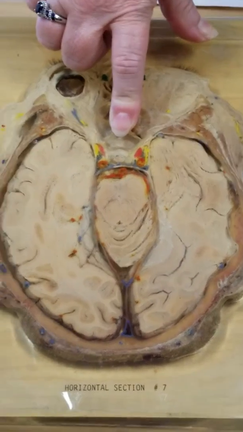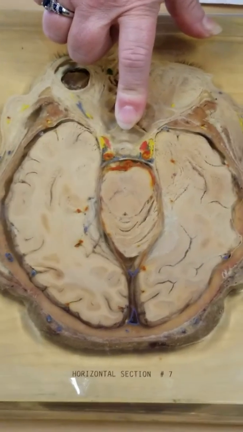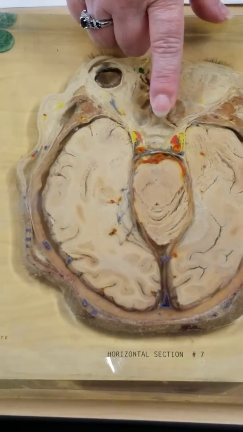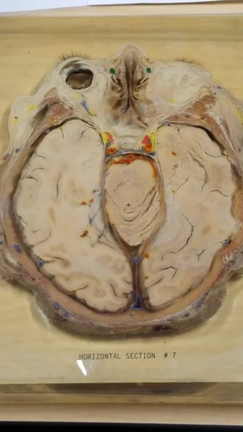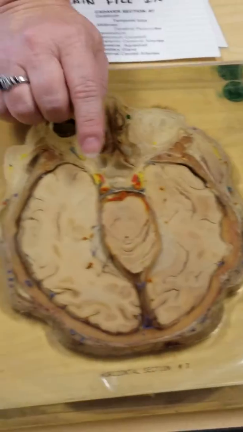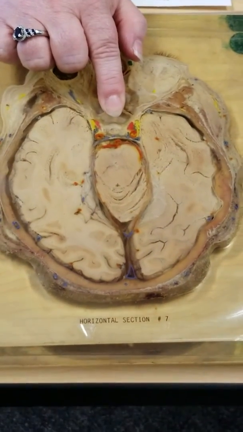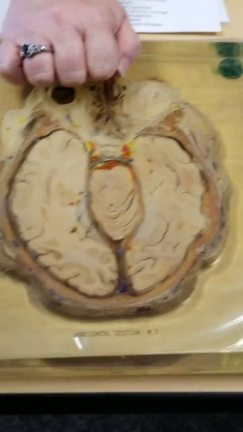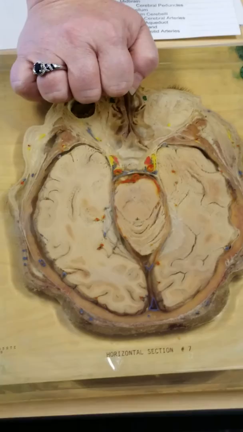This is the pituitary gland. Right here's the pituitary gland, it's a circle in the center. Yep, your very top left. That's the pituitary gland. Remember how the internal carotids are on each side of it? See that? So right here is that pituitary gland.